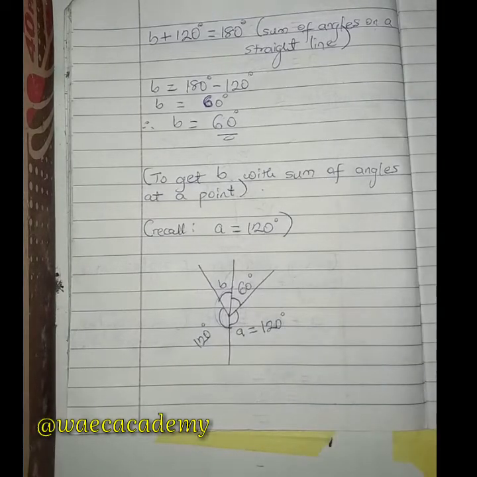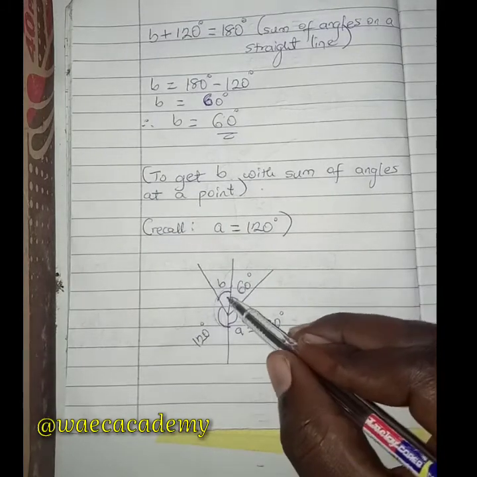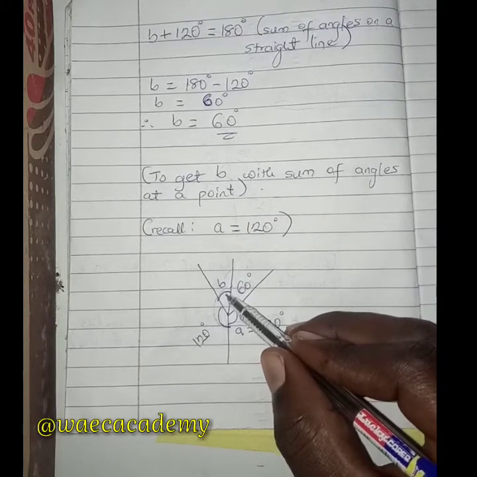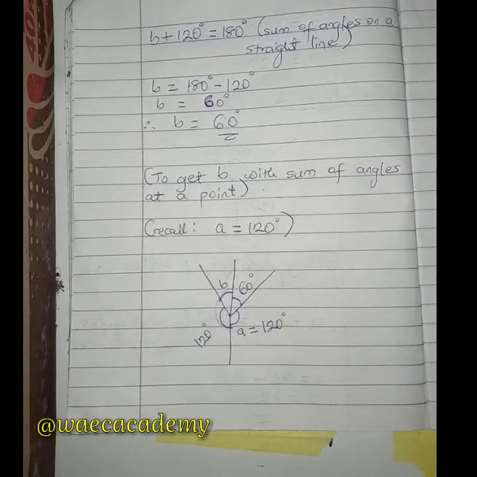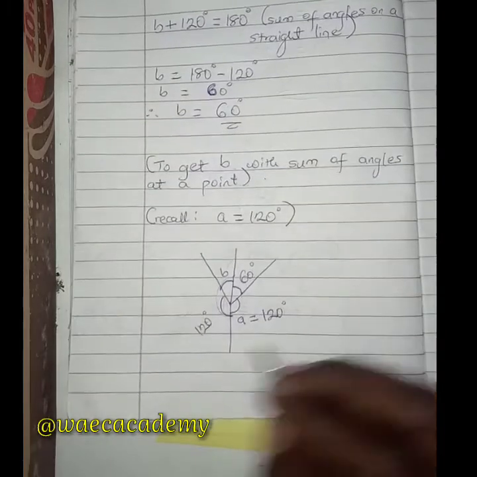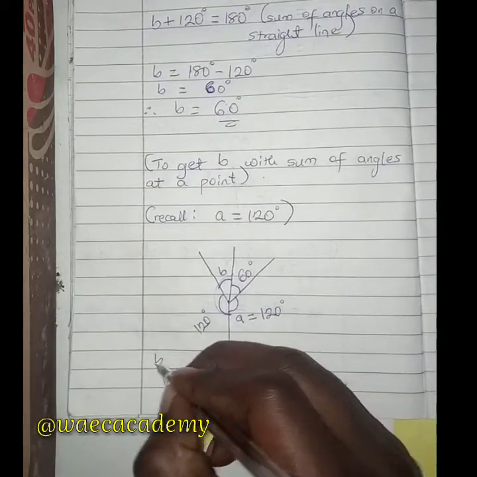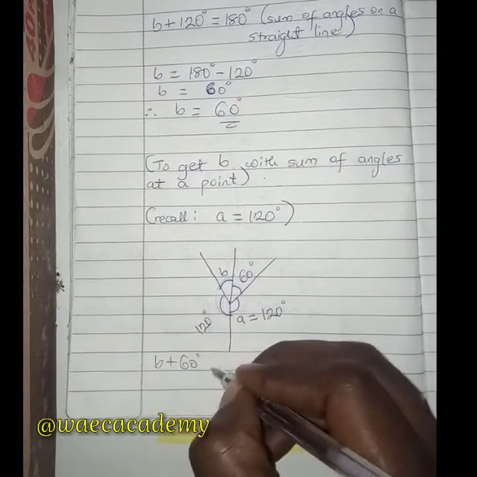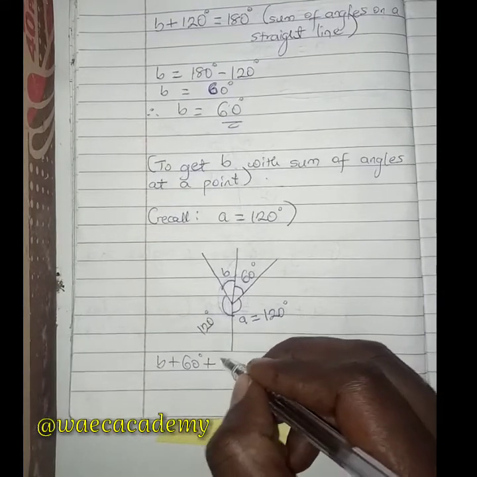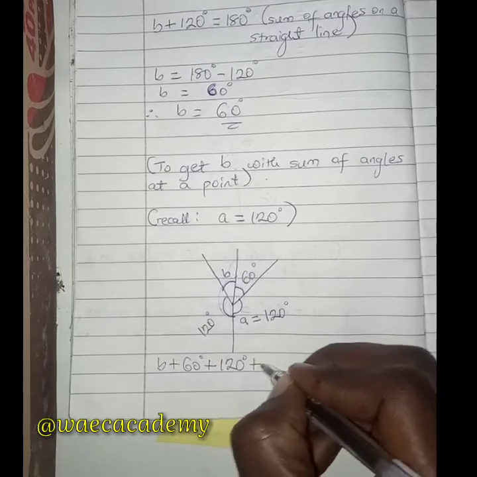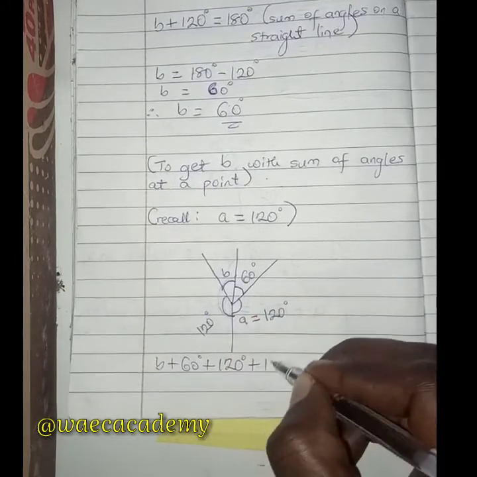So you know that this can fit sum of angles at a point, so long as you only have one variable left to solve for. If the thing goes around in a circle, then it can fit sum of angles at a point. So let us do that. We have B plus 60 degrees plus, of course, this A has become 120 degrees here, so we just write 120 degrees plus the other 120 degrees here.